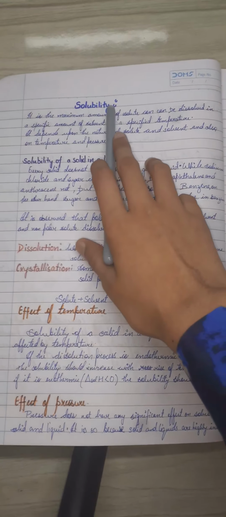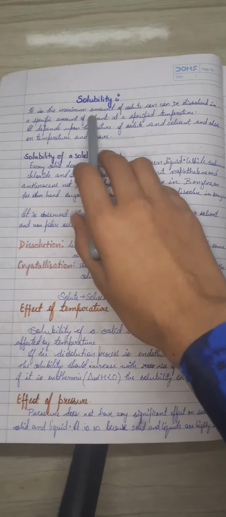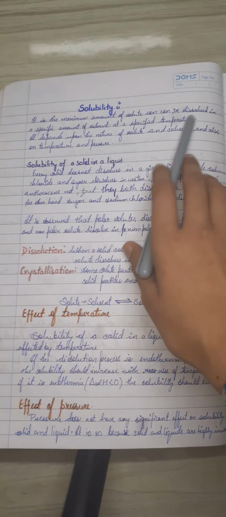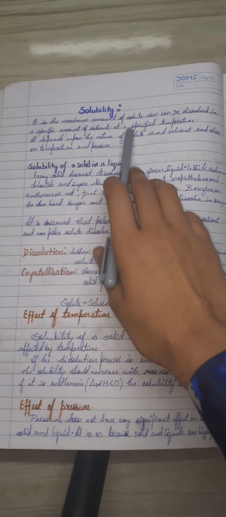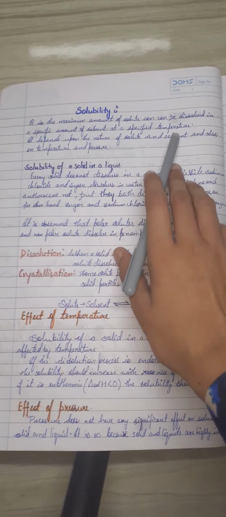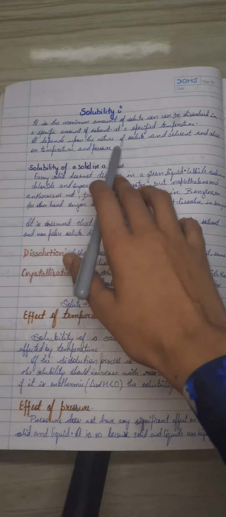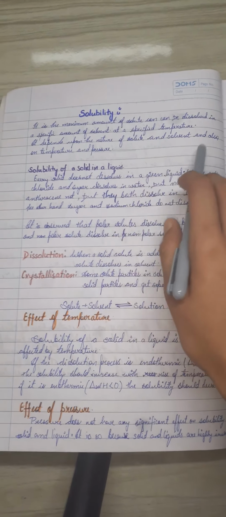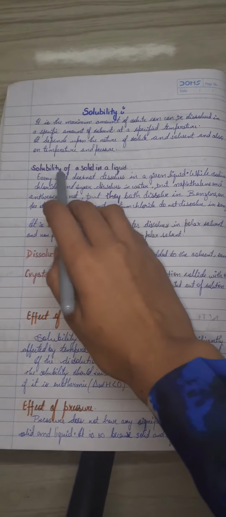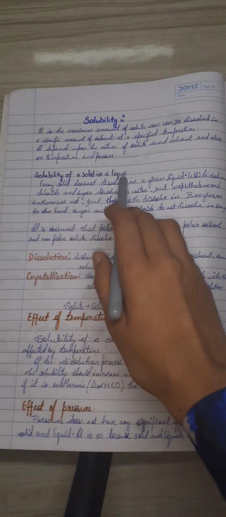Today we are going to discuss the topic solubility. So, solubility is the maximum amount of solute that can be dissolved in a specific amount of solvent at a specific temperature. Here, specific temperature is important. Now, it depends on the nature of solute and solvent and also on temperature and pressure. Now, we will discuss about solubility of solid in liquid.